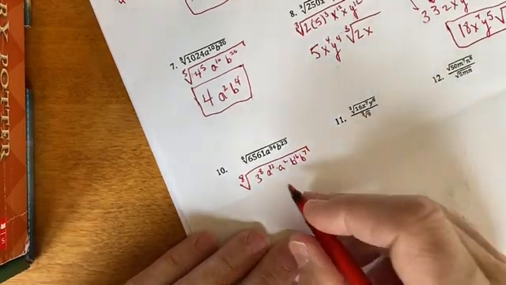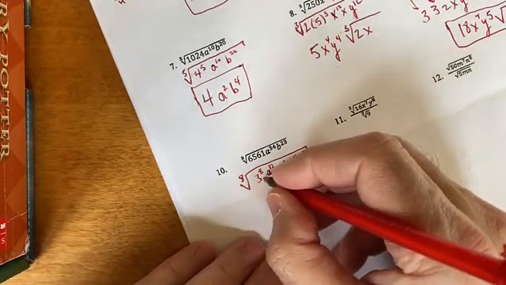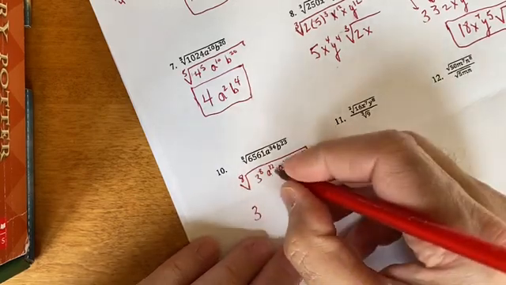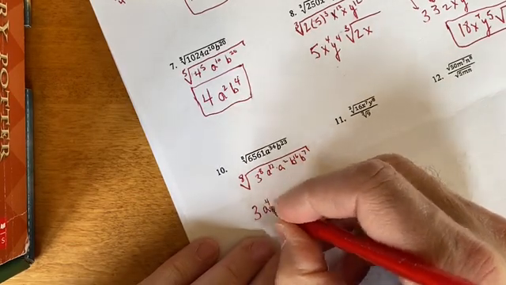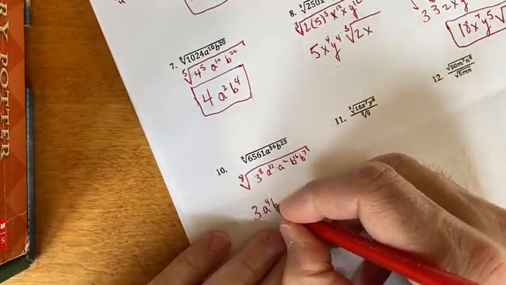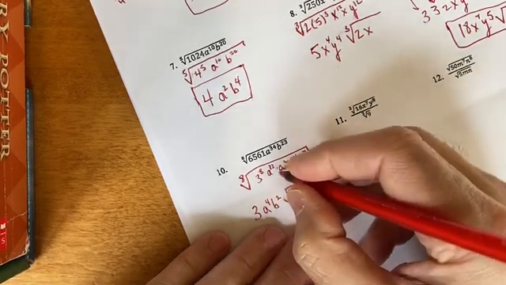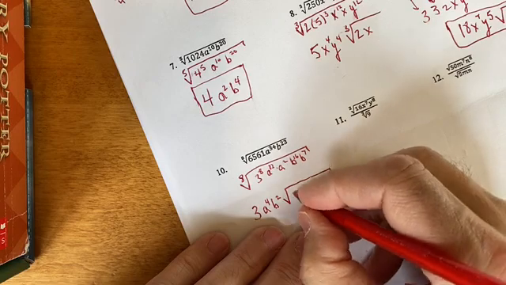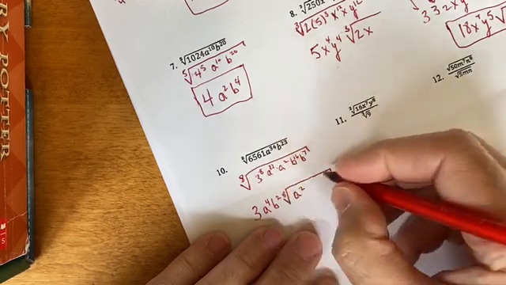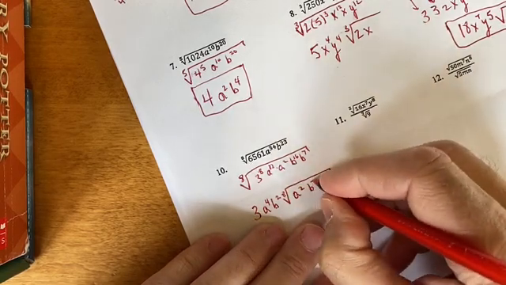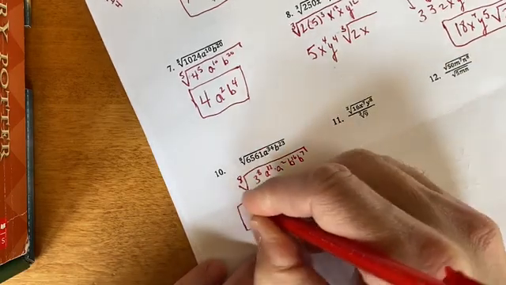Okay? Remember, you can take 1 out for every 8. So 1, 3 comes out. 4 A's come out. 2 B's come out. Everything that did not come out stays in. So a squared, remember that's the 8th power. B to the 7th stays in. So that is the answer.